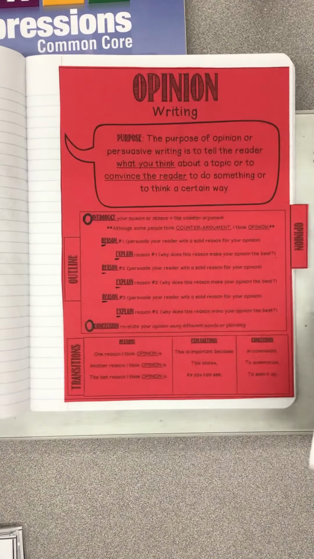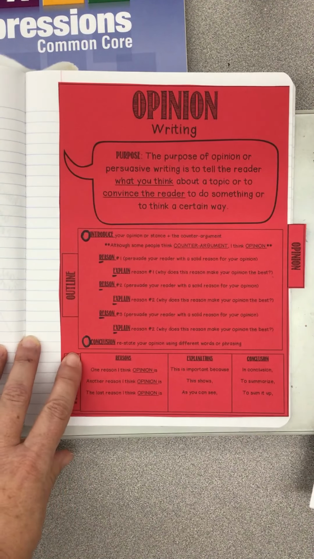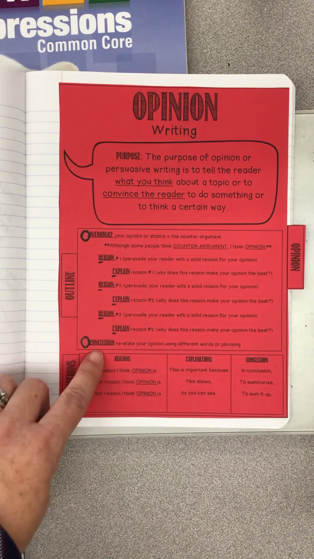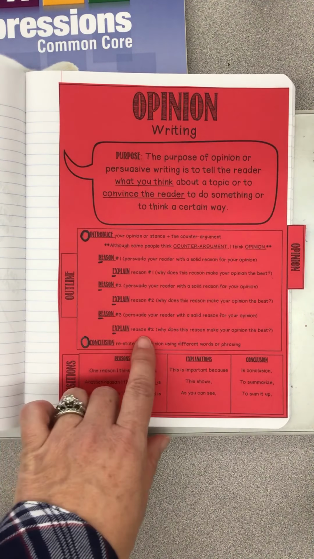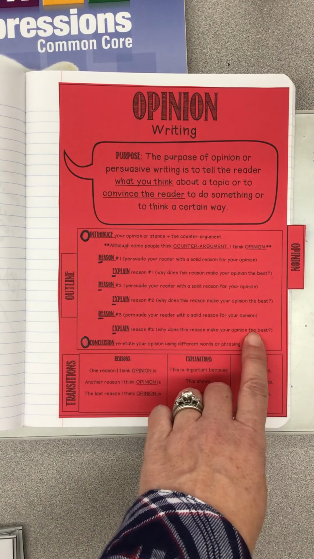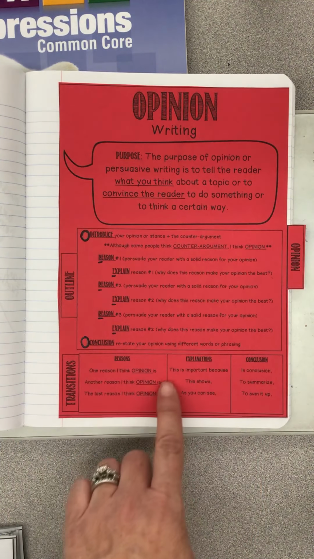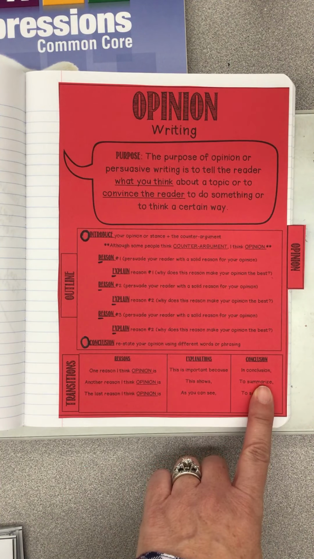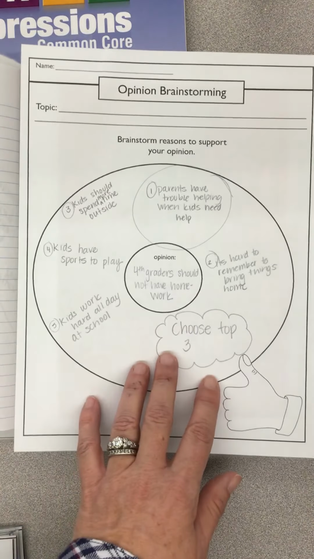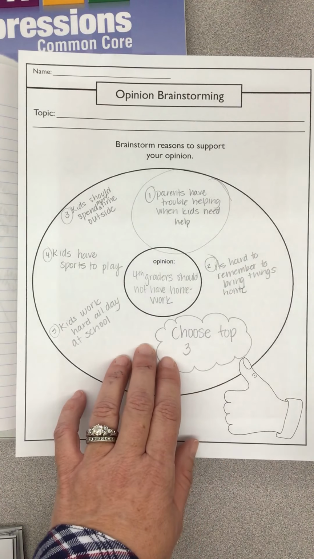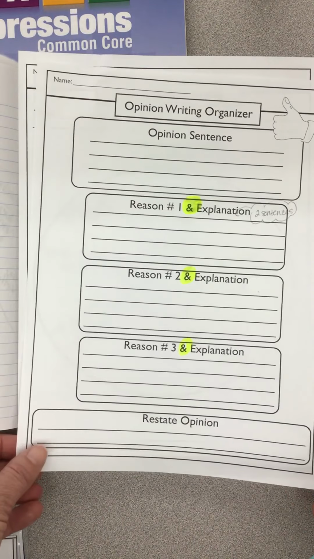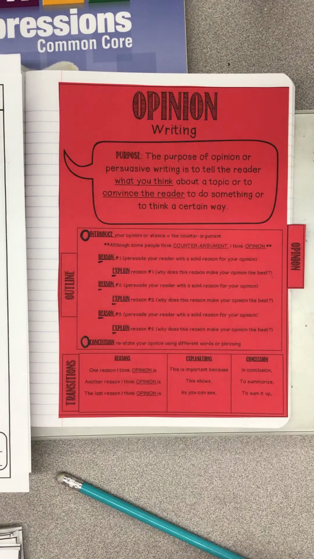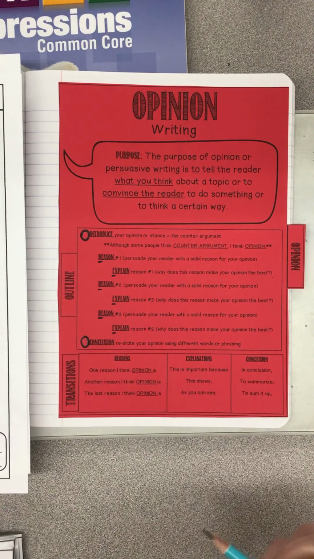So then you can also go back to your red card. Your red card has some more information on it about your reasons and explaining. Why does this reason make your opinion the best? And then it even has some transition words down below. So there's a lot to think about here, but we're going to go on to our next step. Okay, from this to this. Ready? Okay.